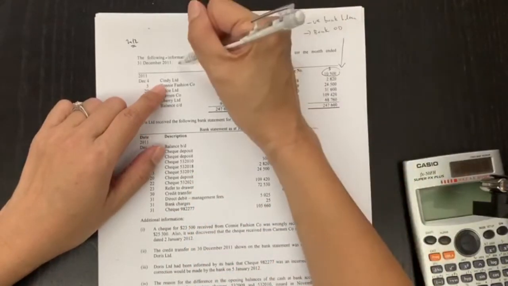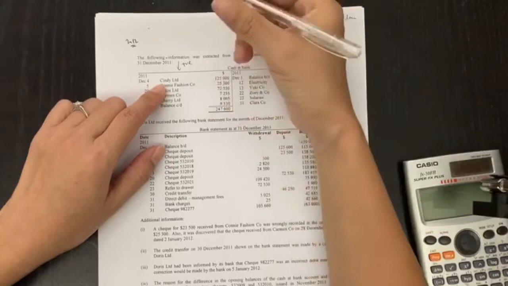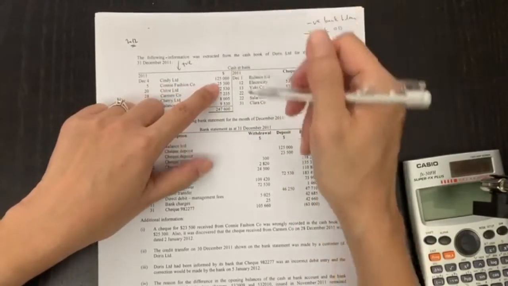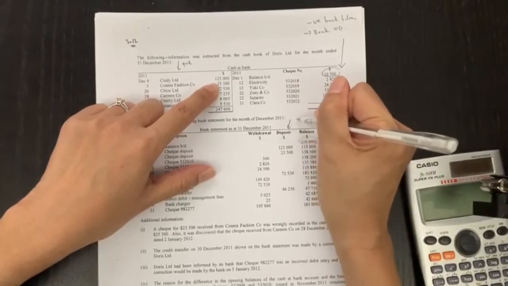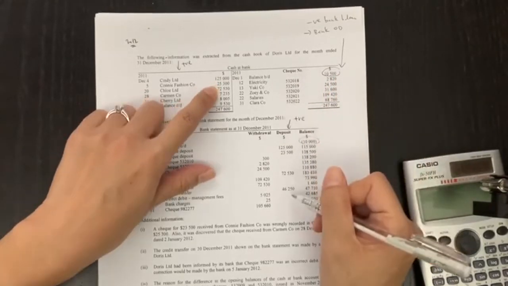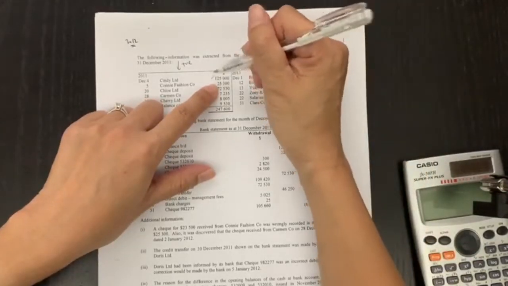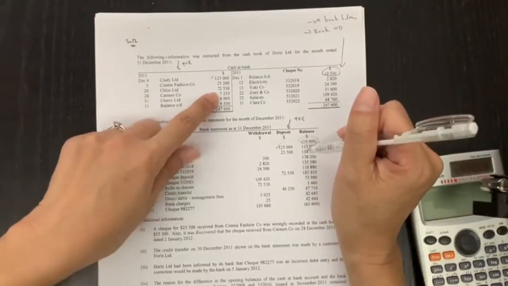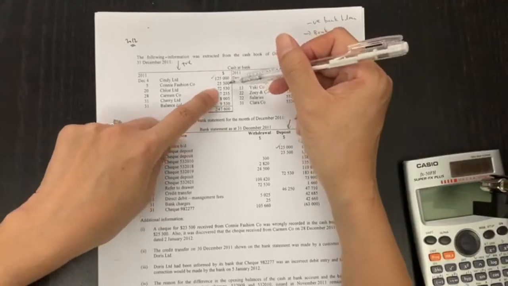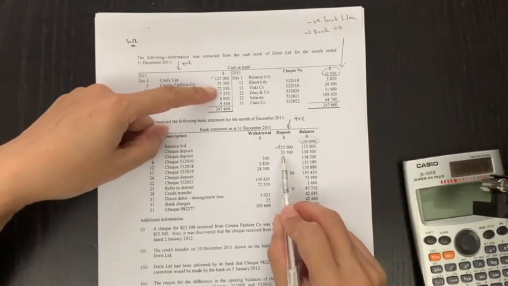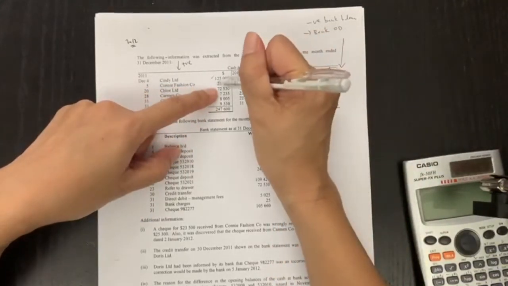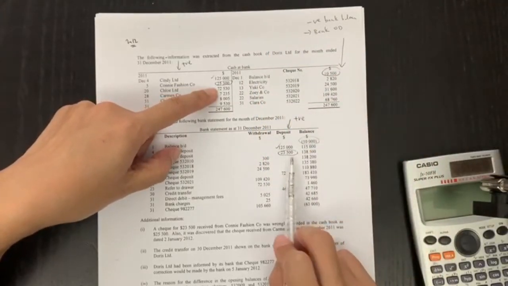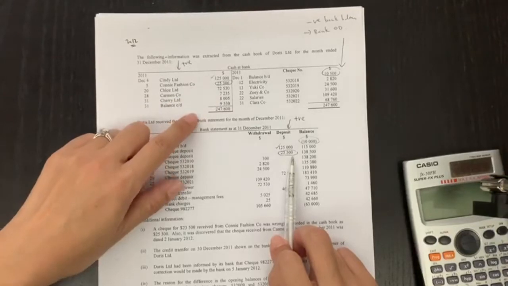So cash at bank debit side positive means what? We have check received. So therefore we have to match this column with deposits, which is also positive on this side. Okay, so 125. We also have 125 here. We don't need to worry about that. But 25,300, this is not the same. So we need to circle it, and then we need to find out the reason why they are not the same later.